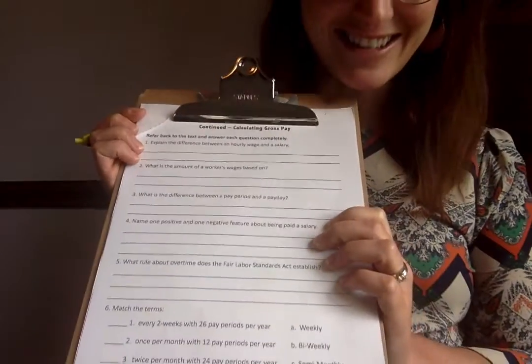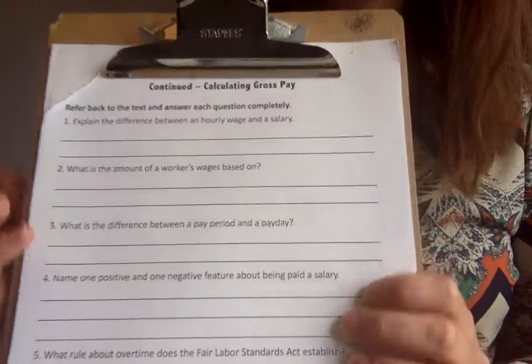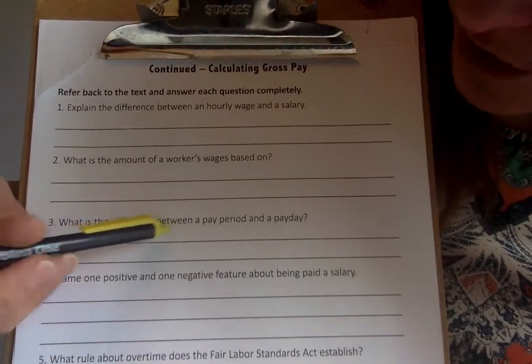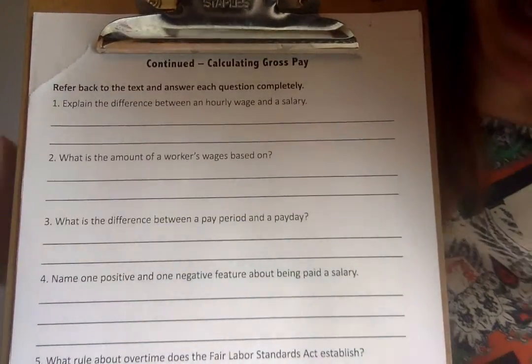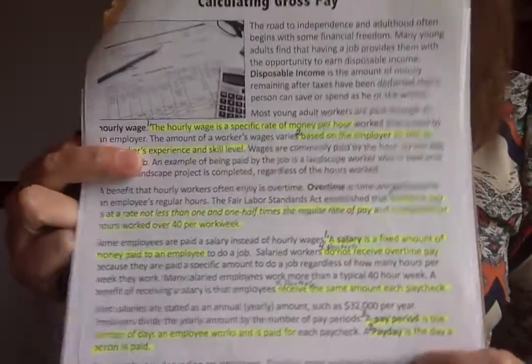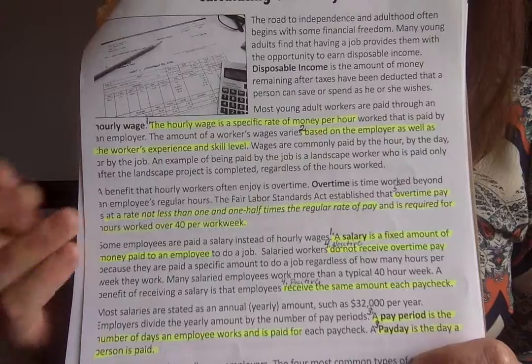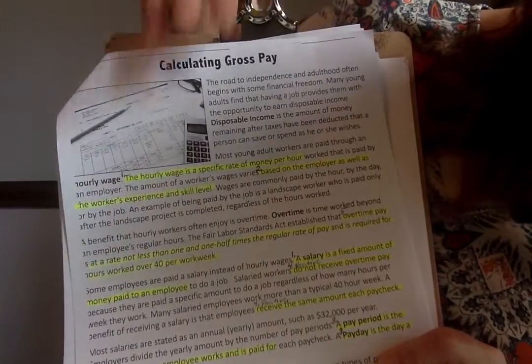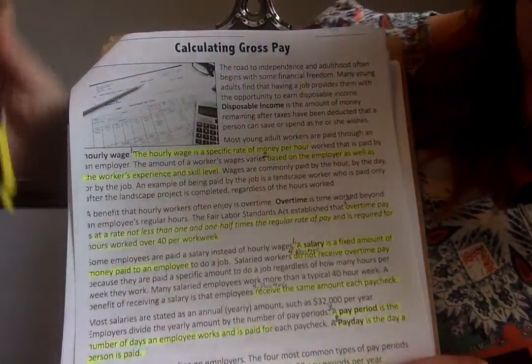Just giving you the answers because I know it's so hard, especially doing this over a YouTube video. So number 3, what is the difference between a pay period and a pay day? Here we go. Number 3. Let me find my number 3. Here we go.